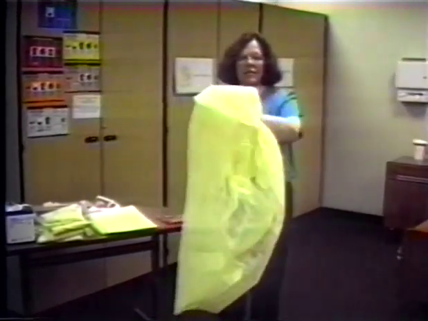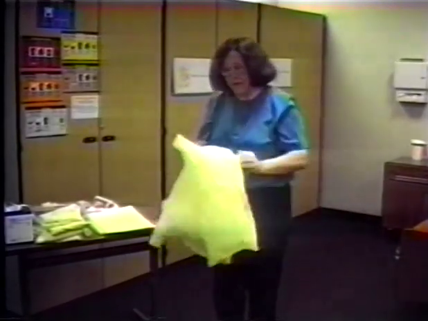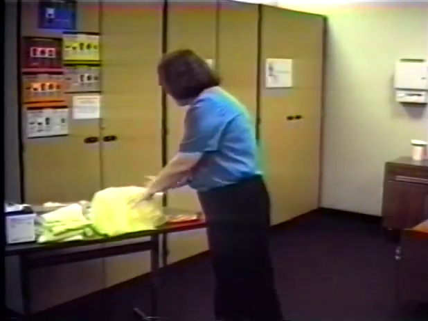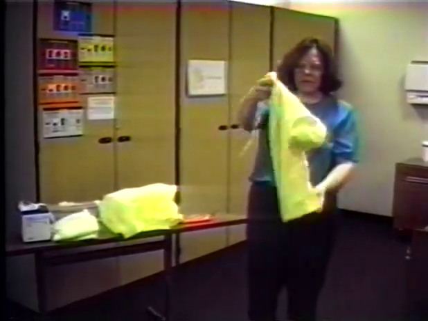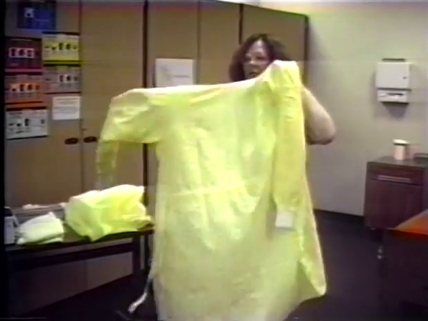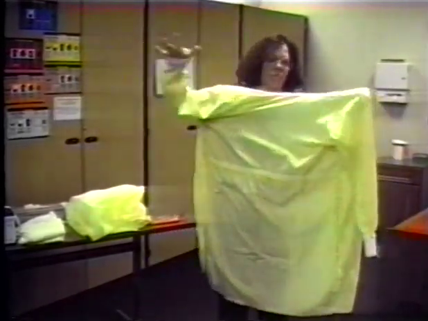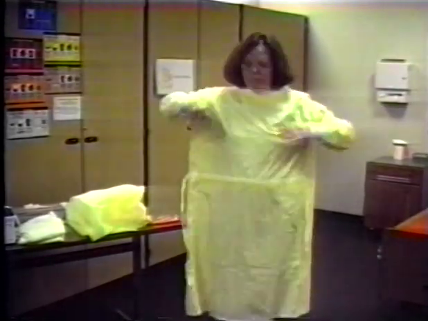It also has ties. But let's have Phyllis put on the cloth gown, which is very similar, and you'll have a chance to see how that cloth gown is used. The cloth gown, again, is full length, has sleeves that are going to cover your entire arm. You notice that as she opens it up and puts it on, she keeps it off the floor, and she puts it on so that her front will be totally covered. The opening will be to the back. The sleeves are going to come right to the wrist.